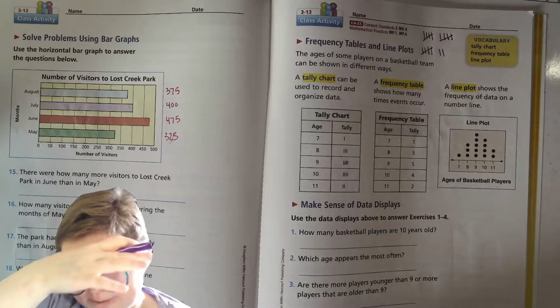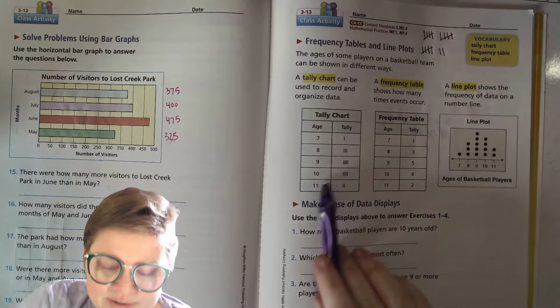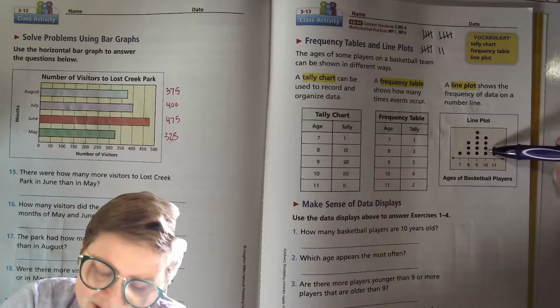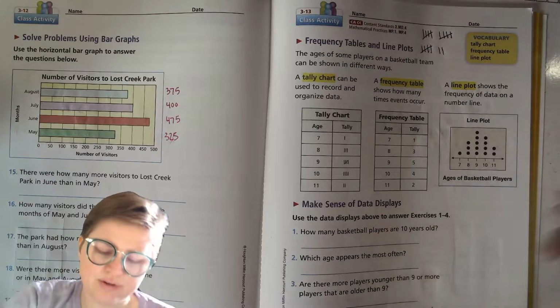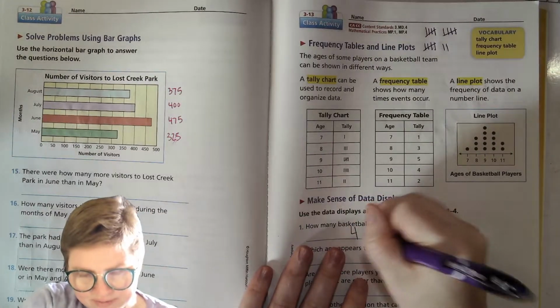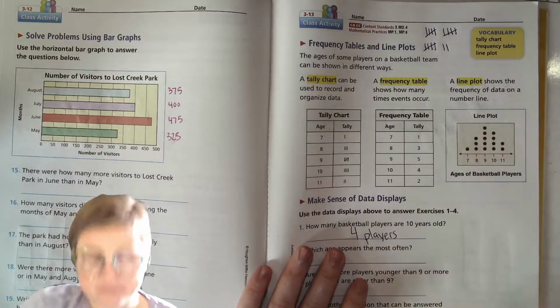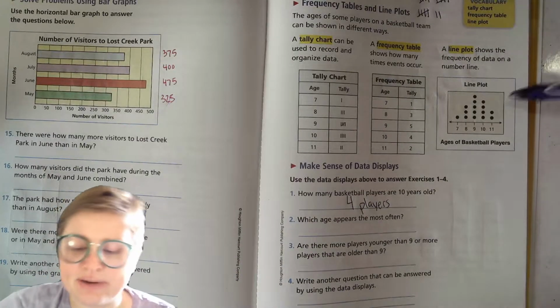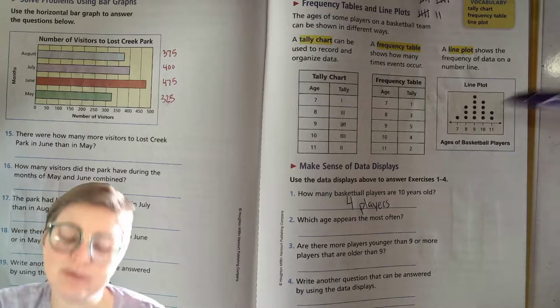How many basketball players are 10 years old? Here you can see 1, 2, 3, 4. Here you can see just the number 4, and here you would count the dots. 1, 2, 3, 4. 4 players. Next one, what age appears most often? This one I really like the line plot for because it's the tallest one, 9.